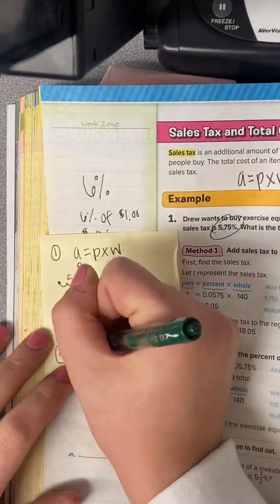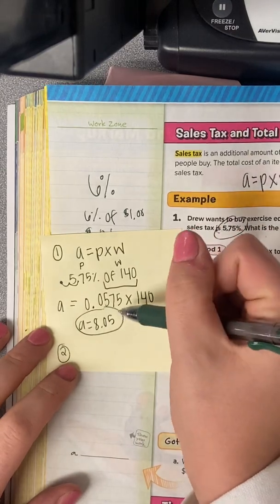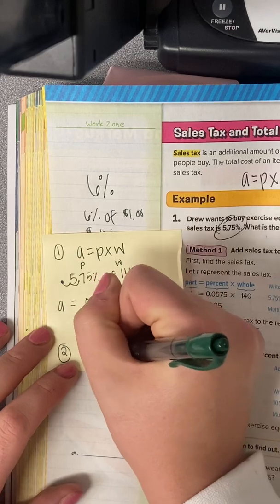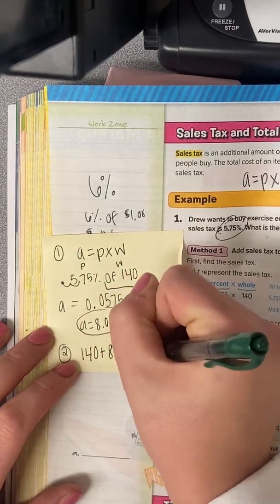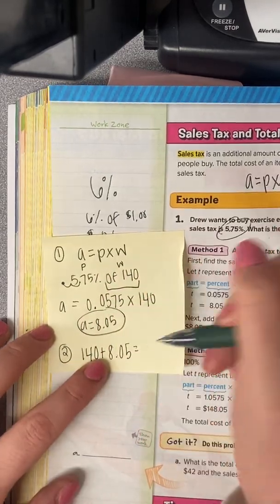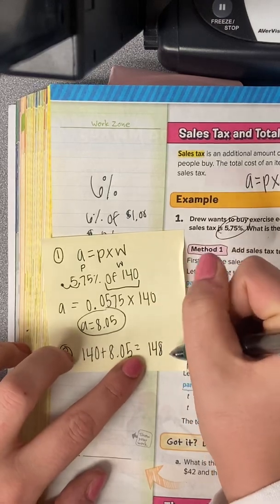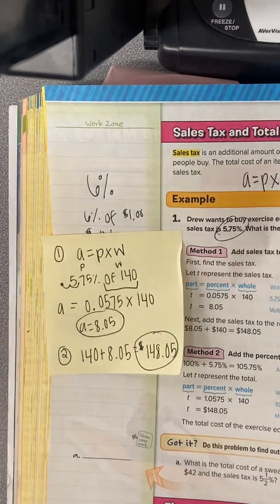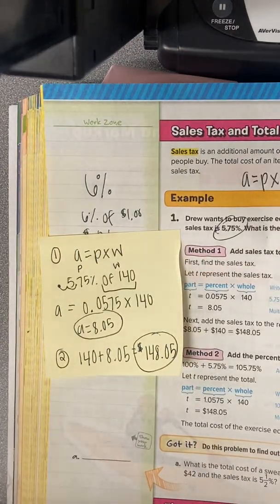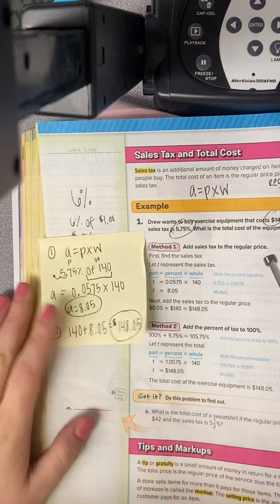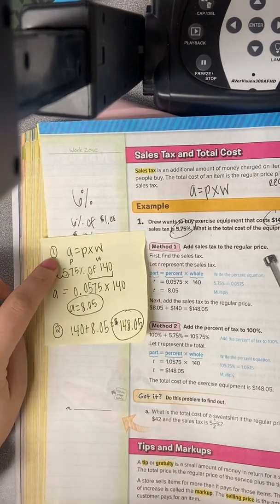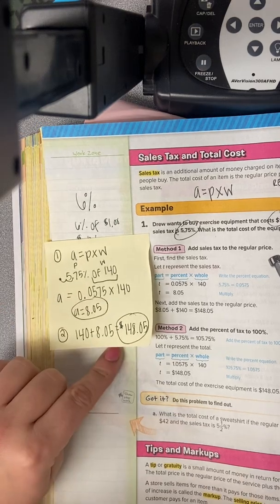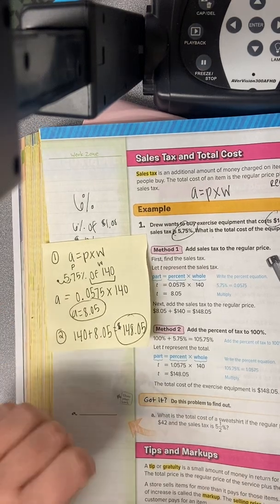So the second step we need to add. We're going to add our sales tax to our total. So 140 plus 8.05 equals $148.05. Okay, so that is method 1. First we use the percent equation to find the amount of tax. Second step is we add it to the total.